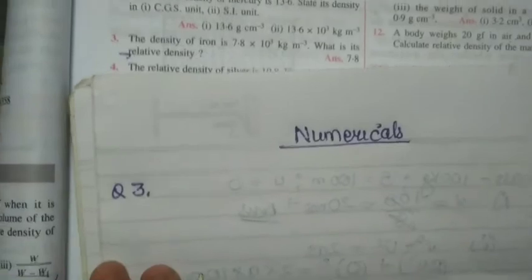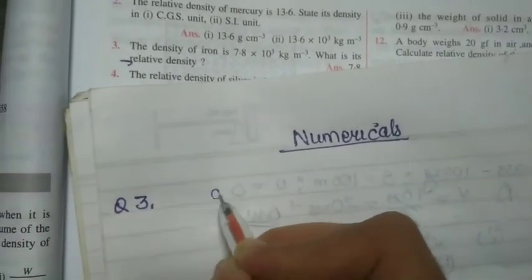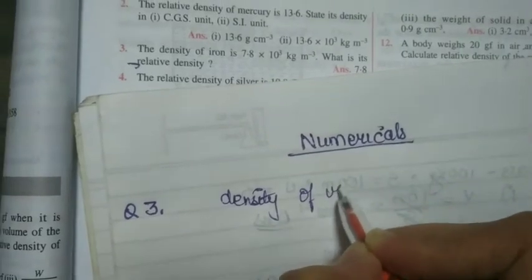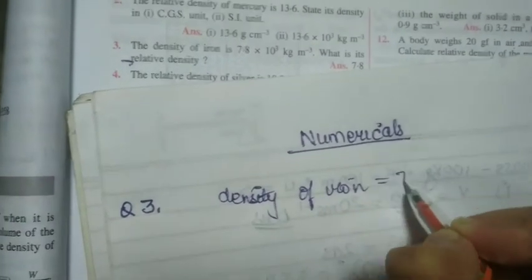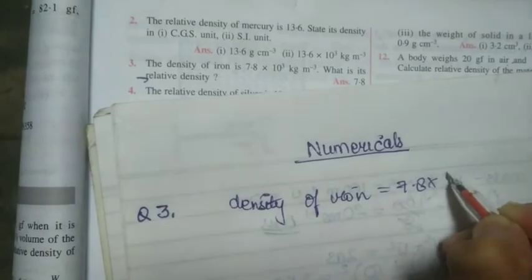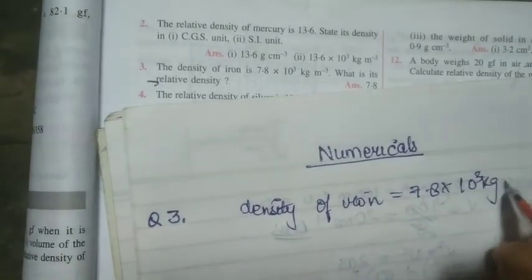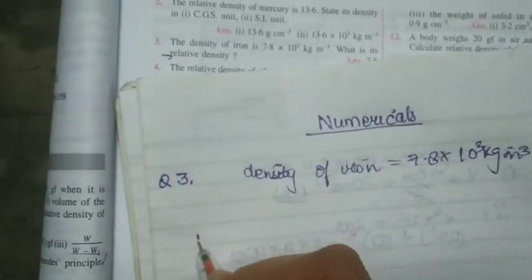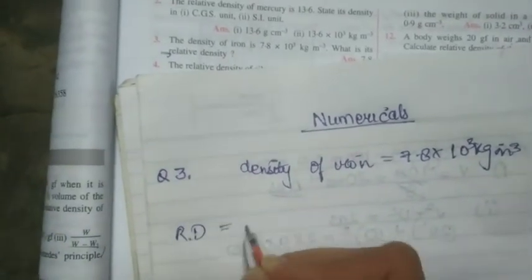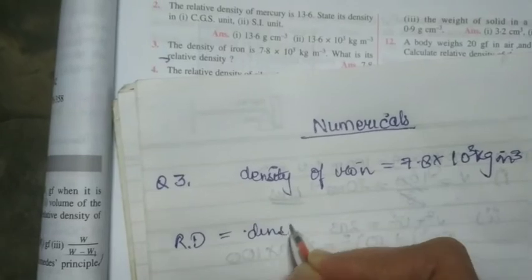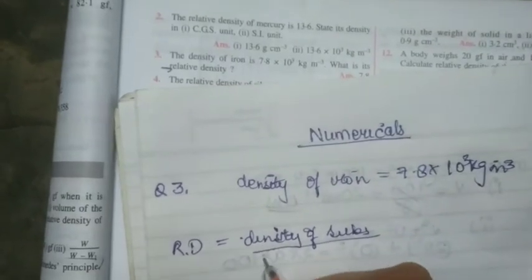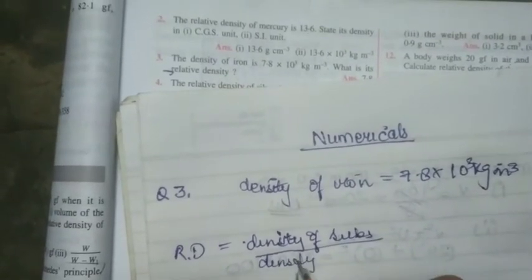So the thing that is given is the density of iron. The density of iron is 7.8 × 10^3 kg m^-3. Now for calculating the RD, the formula is the density of the substance upon the density of water.